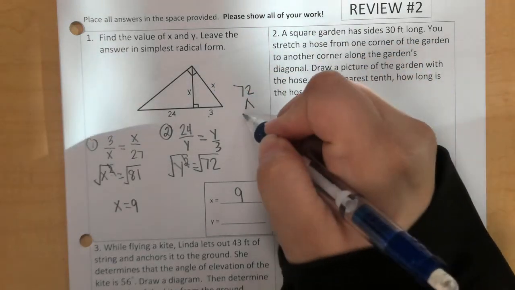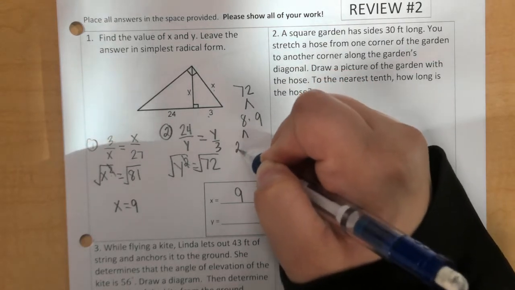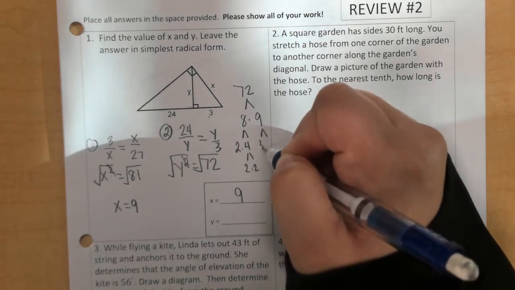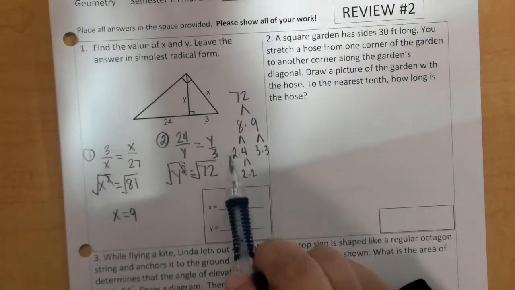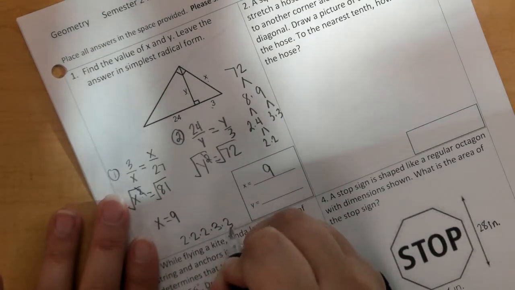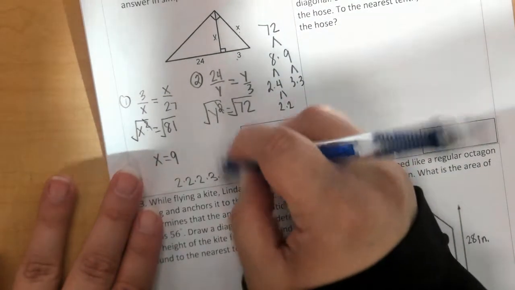So 72 breaks down to 8 and 9, and that can break down, and then so can the 9. So we have three 2's and two 3's. Okay, so we want to figure out our pairs.